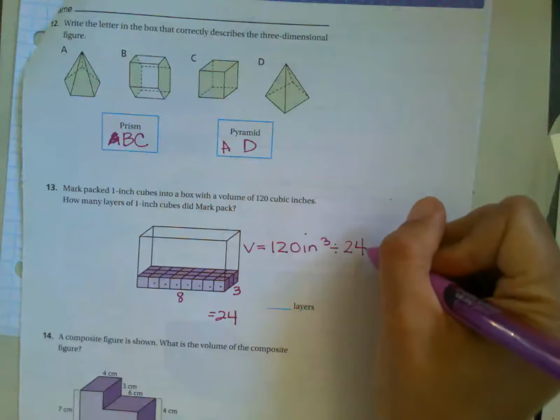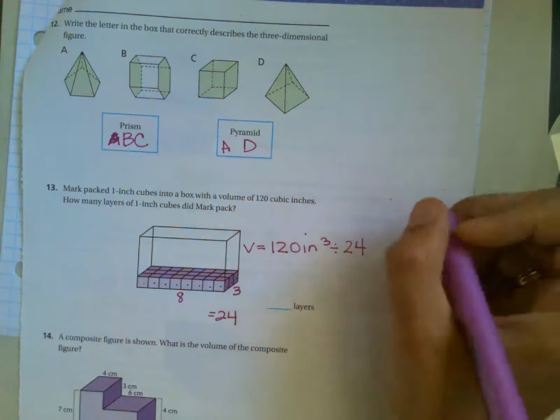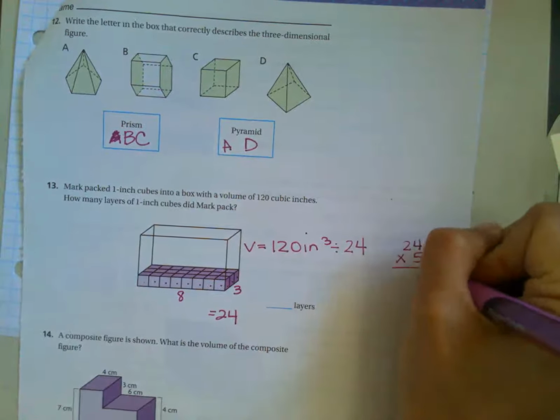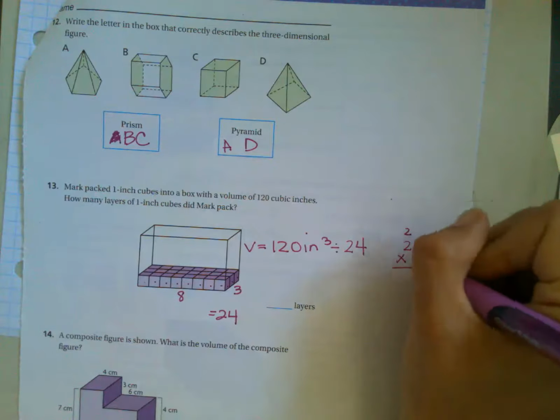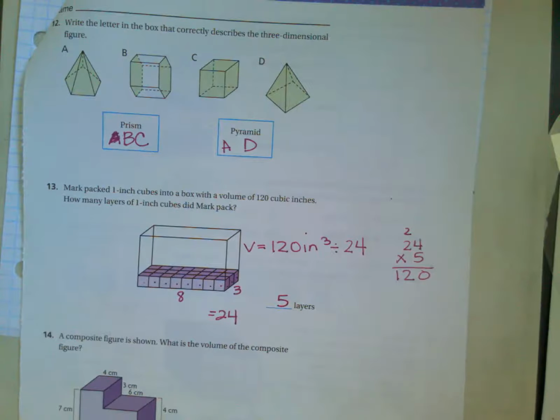And I know that when I multiply 4 by a 5, I can get a 0 in the ones place. So 24 times 5 is 120. So there are 5 layers. Right, using a little estimating there.